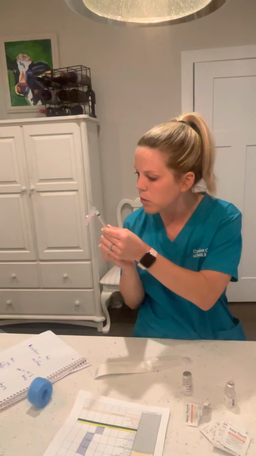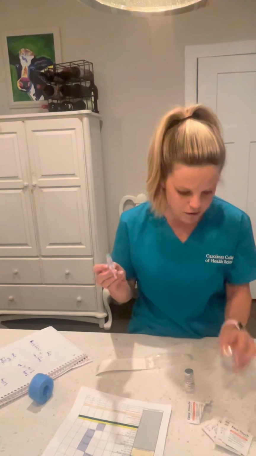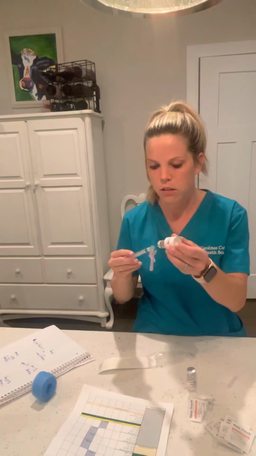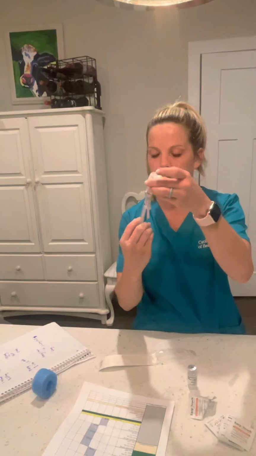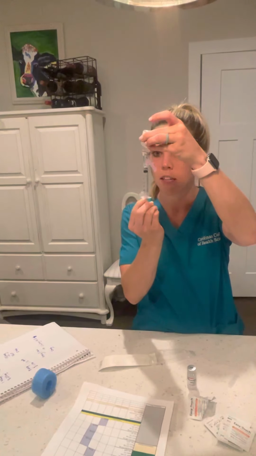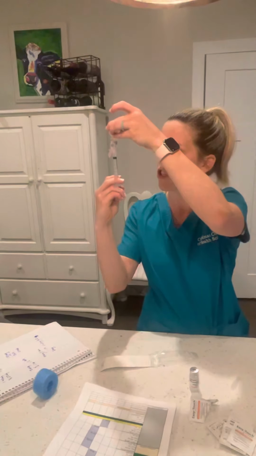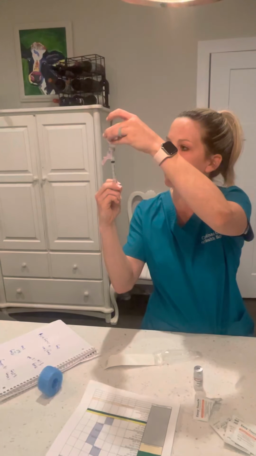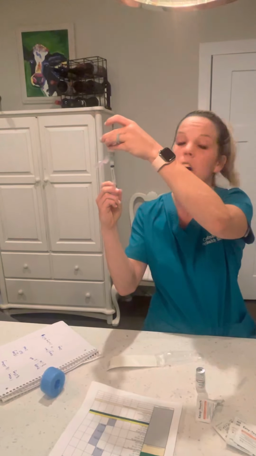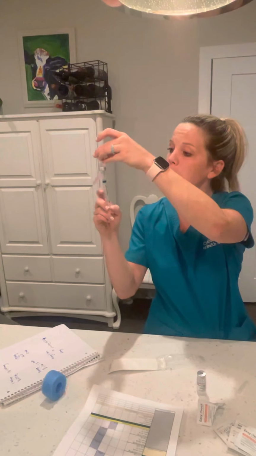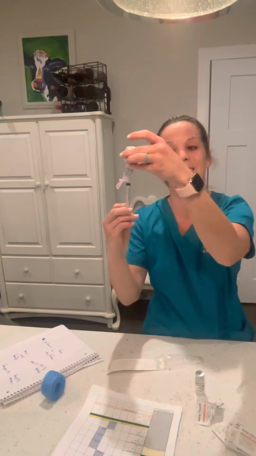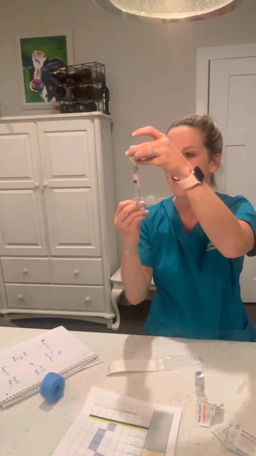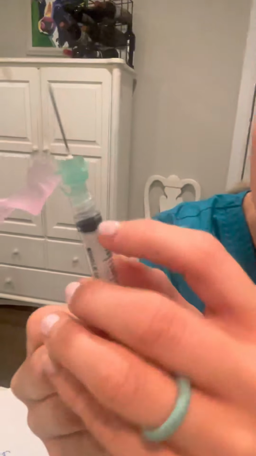milliliters of morphine. So I'm going to go ahead and push my air in first, get out my 0.2, and make sure that there's no air bubbles in there, which is something that I also would have done for the insulin, but I forgot because my needle was broken, so I couldn't see the air bubbles. But this one has air bubbles, and you always want to get those out before you stick them in. Okay, so here is my 0.2 milliliters.